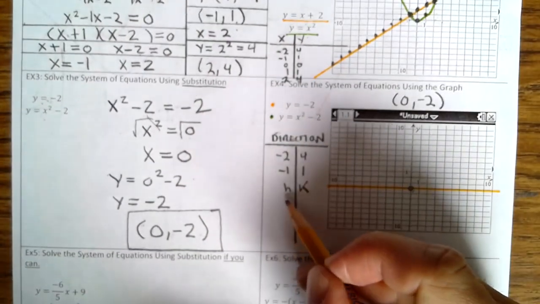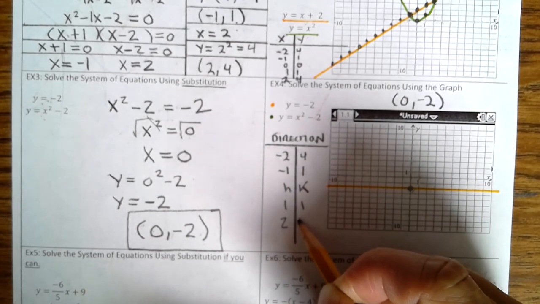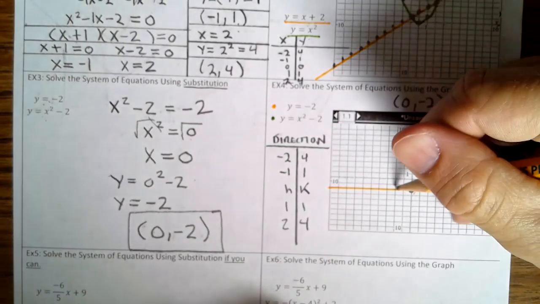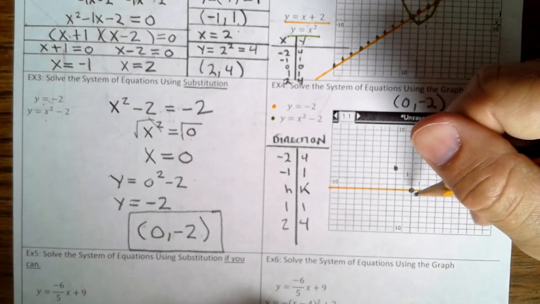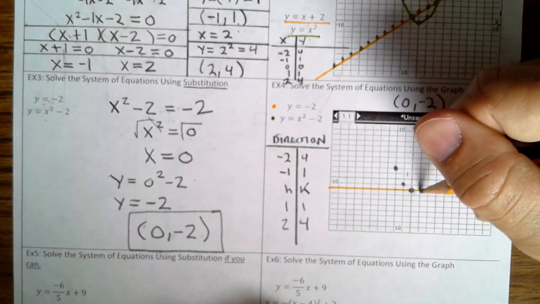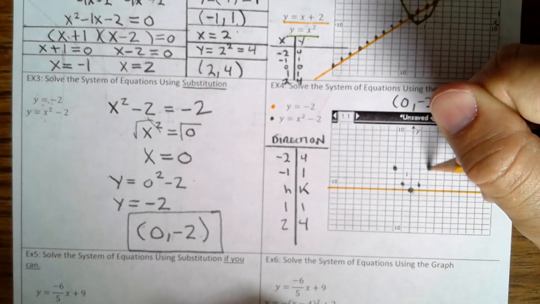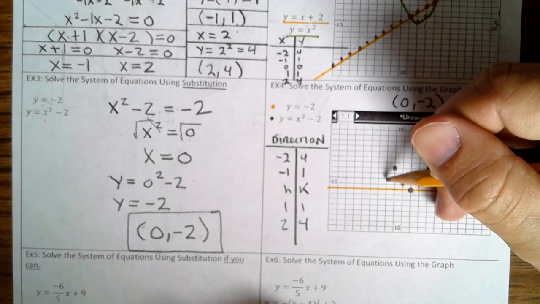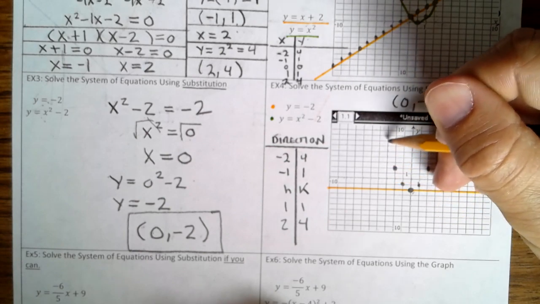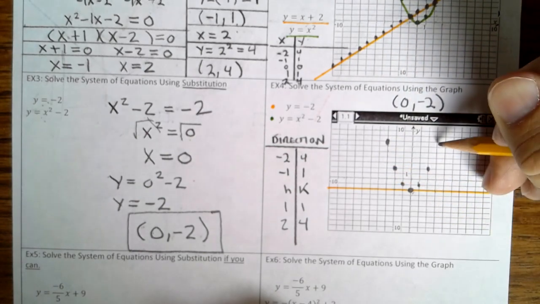Well, let's finish graphing. So then 1, 1, and 2, 4. So we go from the vertex, left 2 up 1, 2, 3, 4. Left 1 up 1, right 1 up 1, right 2 up 4. And we also know that we can go left 3 up 9, and right 3 up 9.